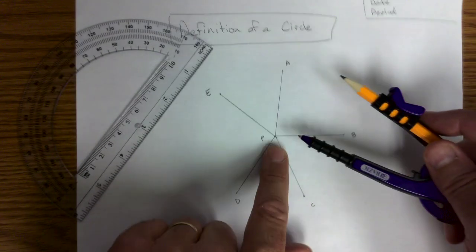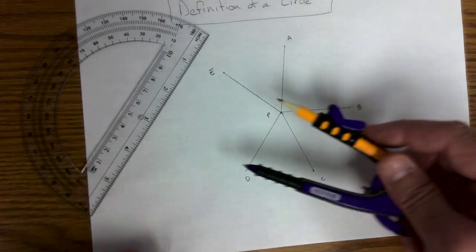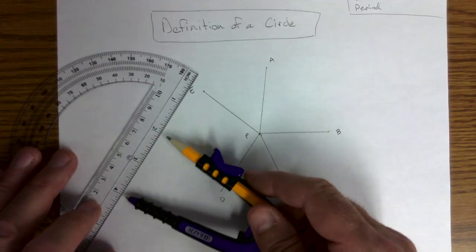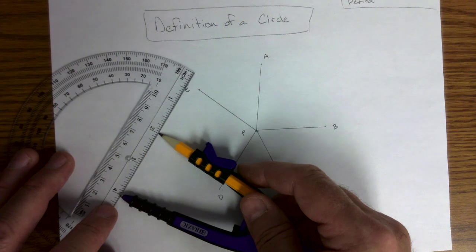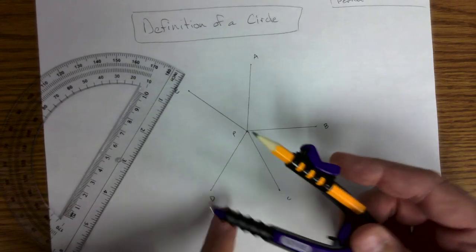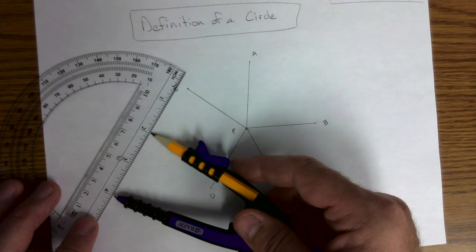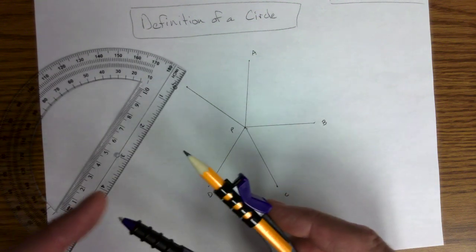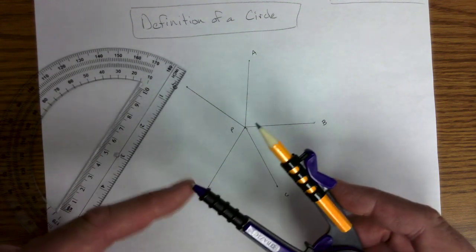I could just put my point right here and measure to there, but that defeats the purpose. I'm measuring the same distance that I did when I drew these points. But now I've got this set, so no matter where I go between this point and this point, that's 2 inches.